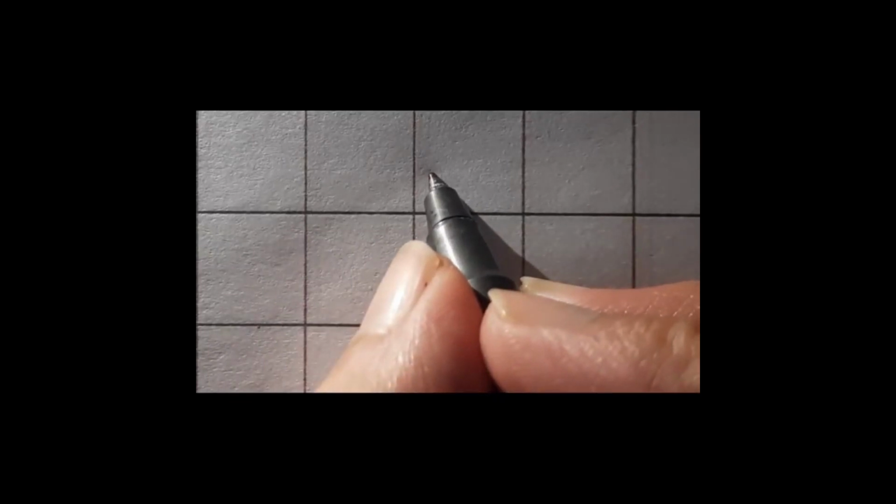The last alphabet today is No. For No, just draw a simple curved line like this.